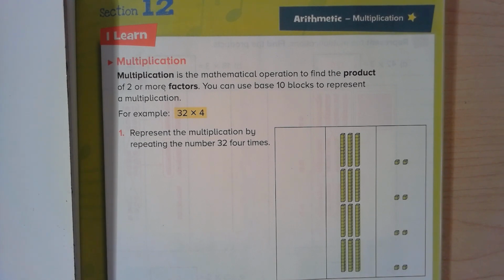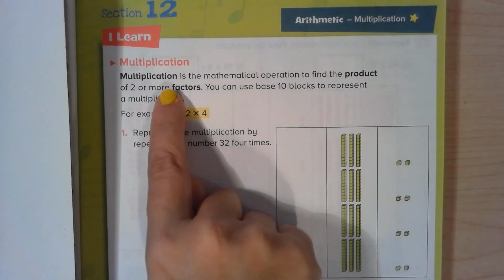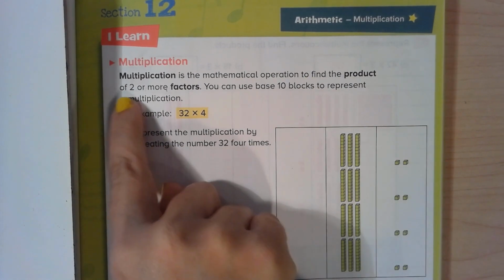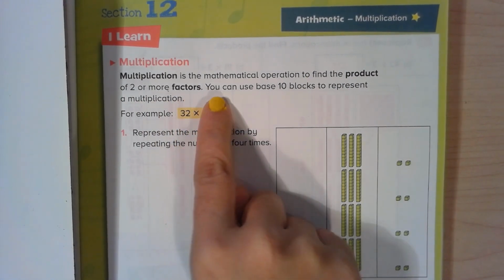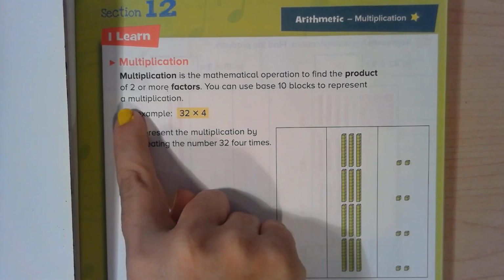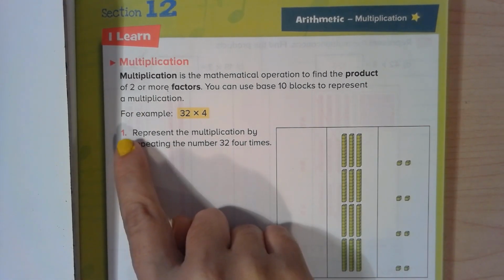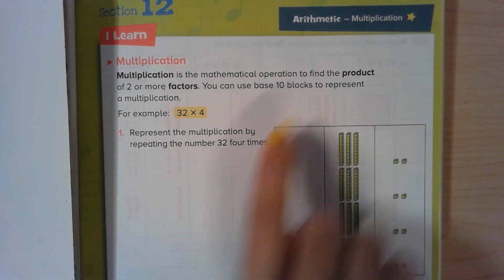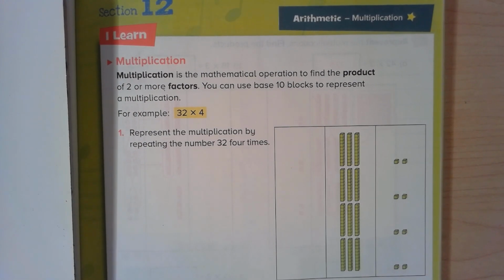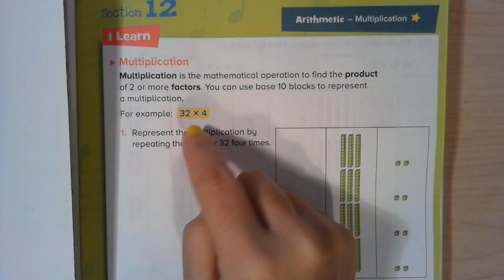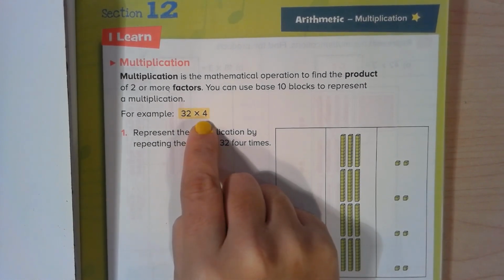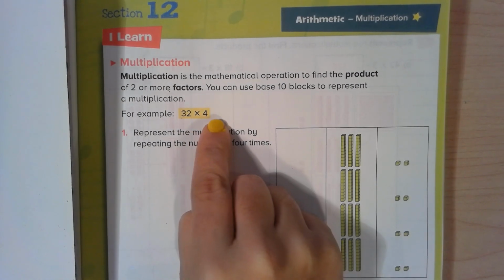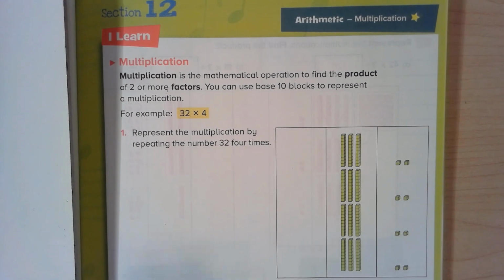What are we doing? Our book tells us that multiplication is the mathematical operation to find the product of two or more factors. You can use the base 10 blocks to represent a multiplication. Oh boy, isn't that a mouthful? Well, a product is the answer to a multiplication problem, and the factors are the numbers that you multiply together. So here our factors are 32 and 4, and the product would be the answer of 32 times 4.